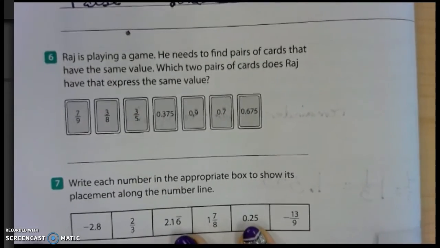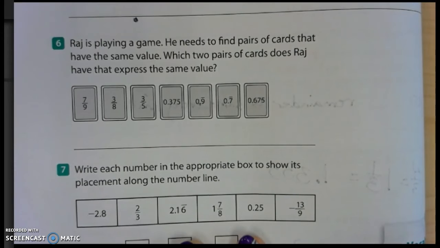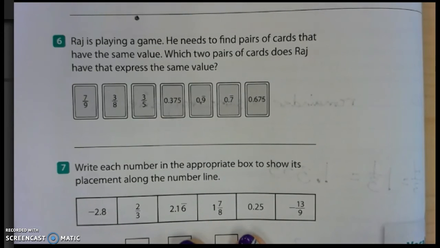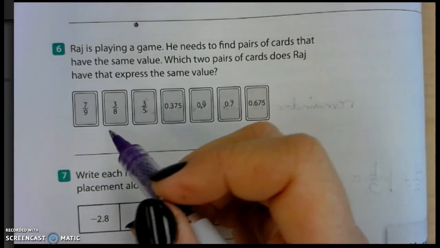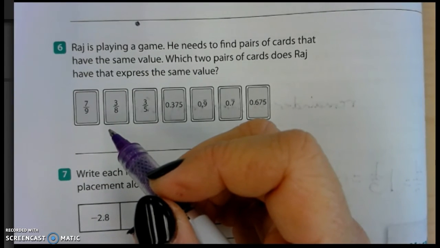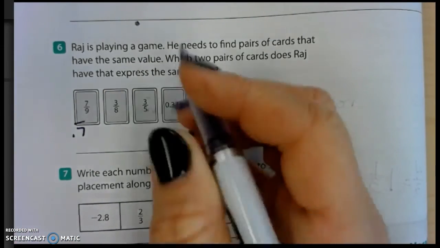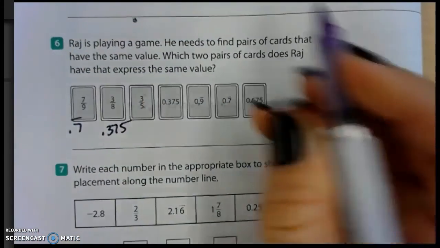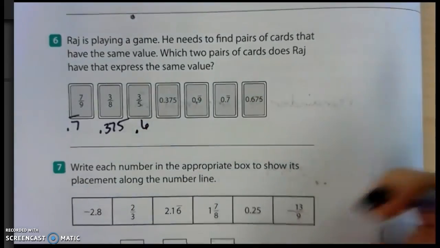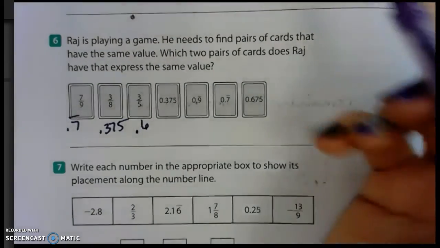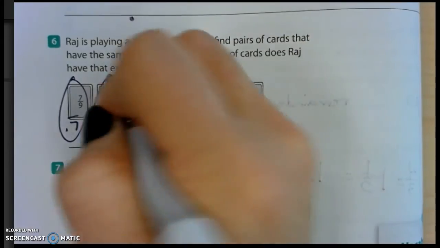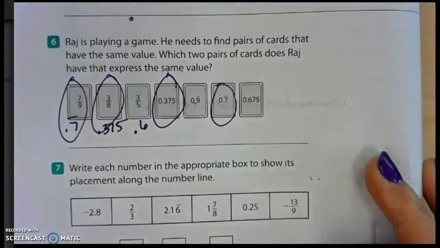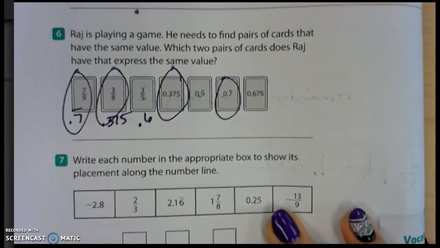Number 6, Raj is playing a game. He needs to find pairs of cards that have the same value. Which 2 pairs of cards does Raj have that express the same value? We have decimals, we have fractions. We need to convert those to the same form. If I divide 7 by 9, I get 0.7 repeating. 3 divided by 8 gives me 0.375. And then 3 divided by 5 is 0.6. I'm looking for matching pairs. 0.7 repeating and 0.7 repeating would be one pair. And then the 0.375 and the 0.375 would be the second pair. So that would be your pairs of matching cards.